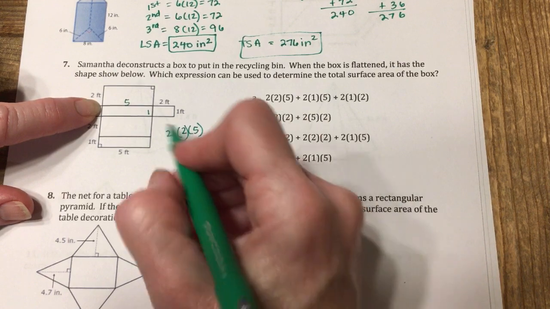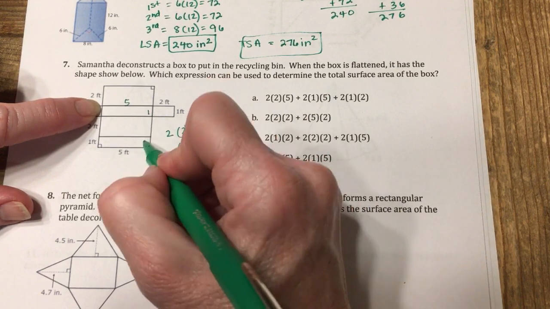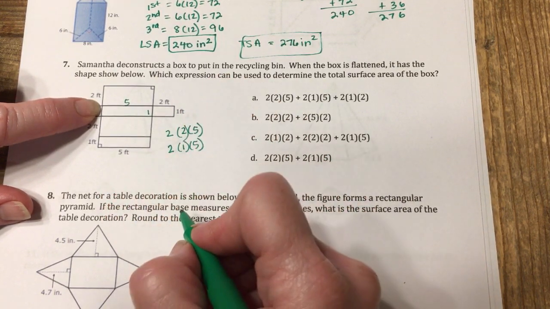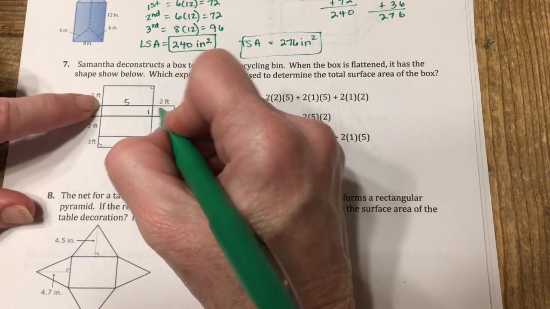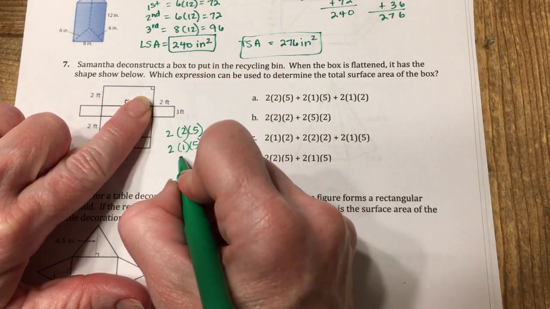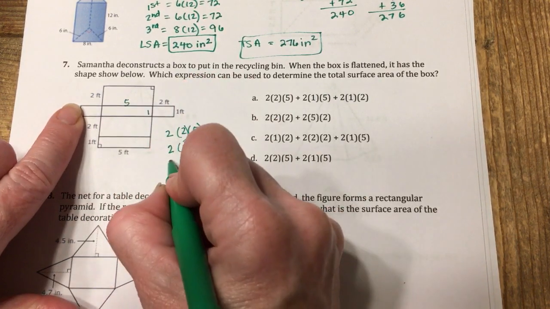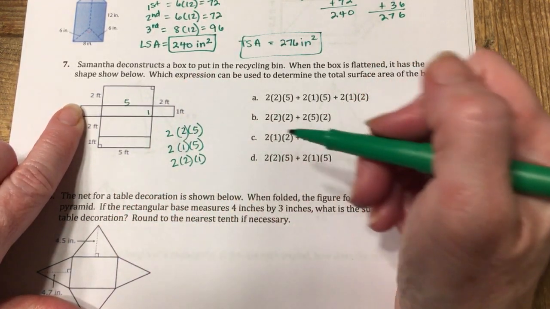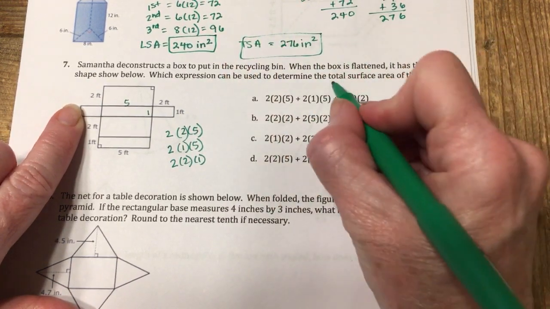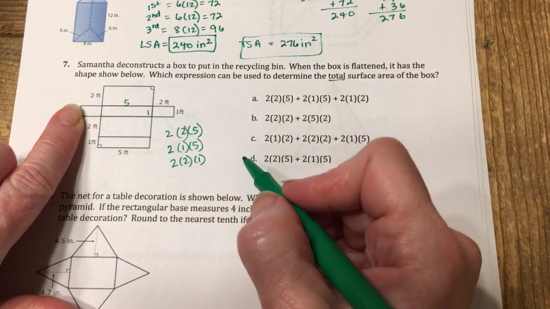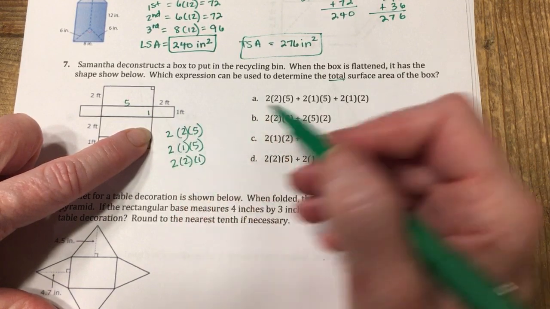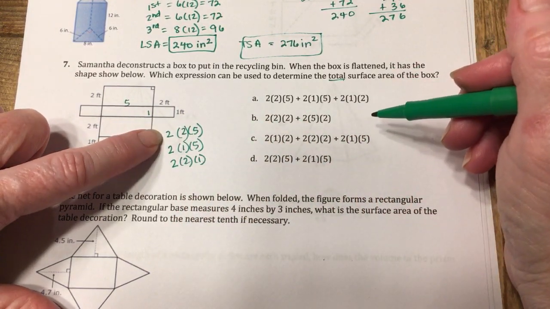It doesn't matter how you do it. And I can see that there are 2 of those also. So I'm going to multiply it by 2. And then if I want just this little rectangle on the side, I would multiply 2 times 1. And again, I know there's 2 of those, so I'm going to multiply that by 2. All right, and then surface area, or total surface area, and I am finding the total, is just adding all those up. So I want to see which of these answer choices matches what I have here.